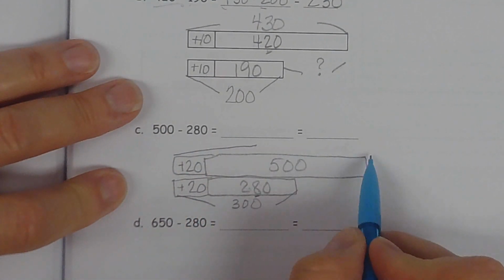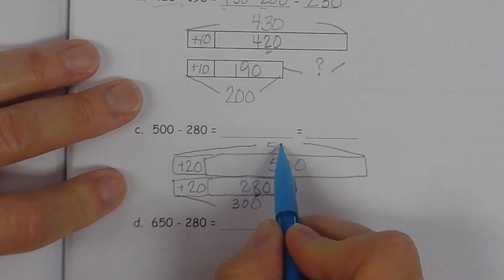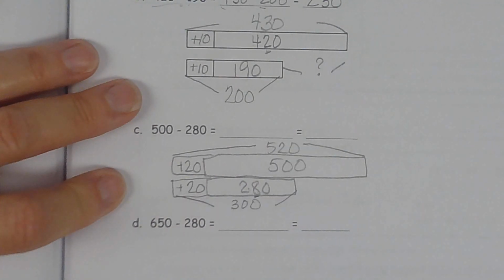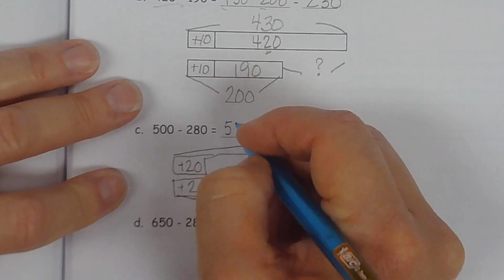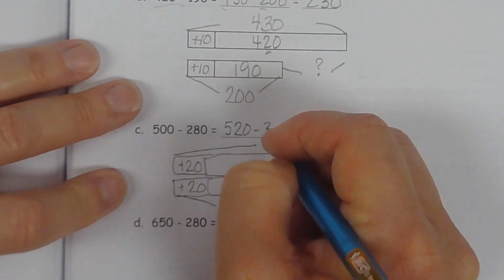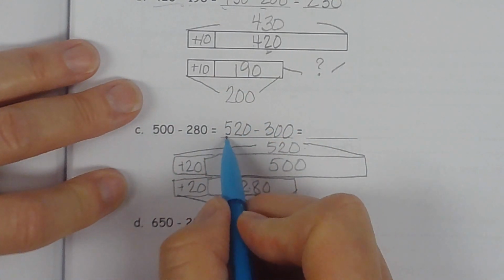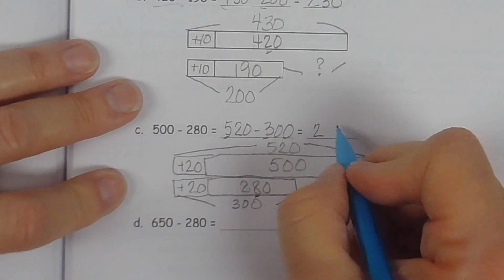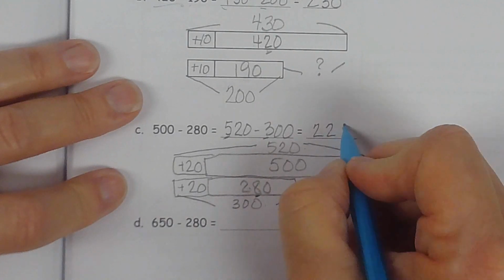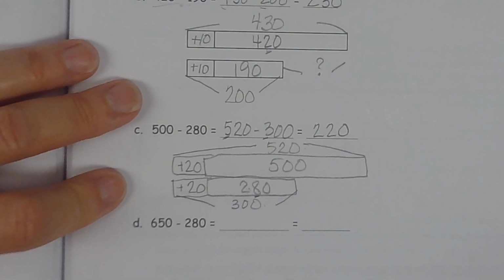So now 520 is my new whole. I'm going to use those to write my equation. 520 minus 300. 500 minus 300 is 200. The 10s and 1s aren't changing.